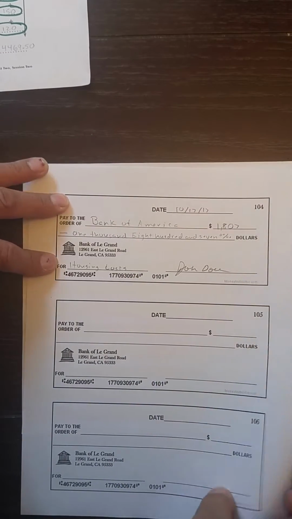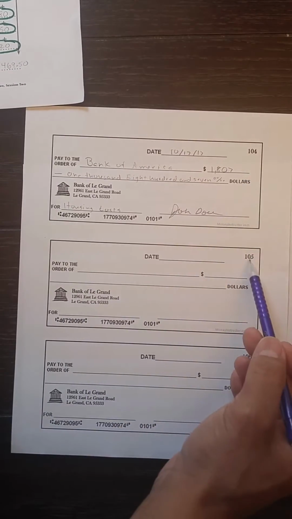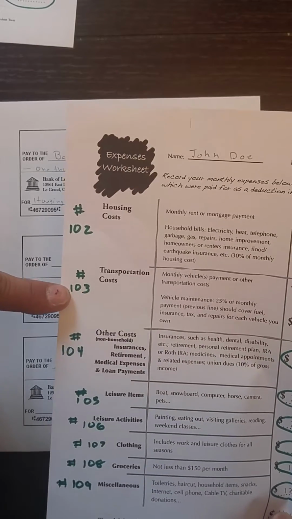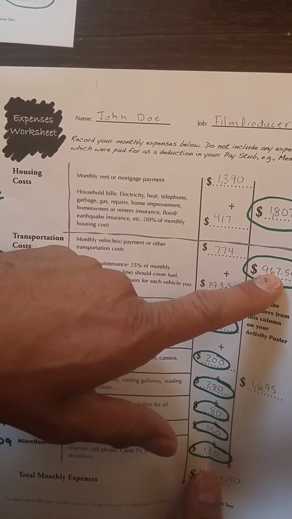Okay, there it is. There's my first check. Second check, and that was check 104. Second check is 105. I'm going to make that for transportation. Don't mind these numbers because remember I told you they have to just match. And it's for $967.50.